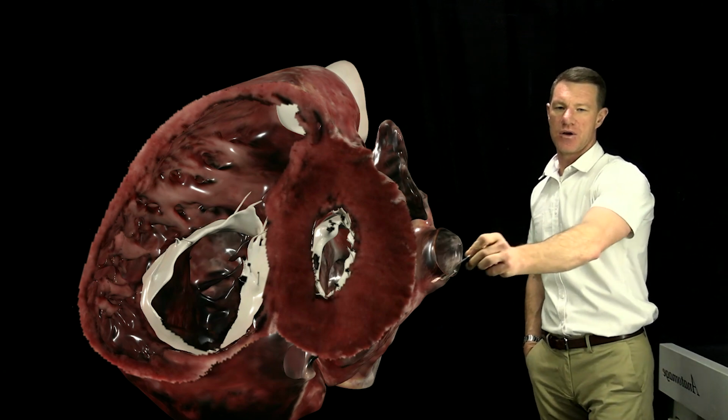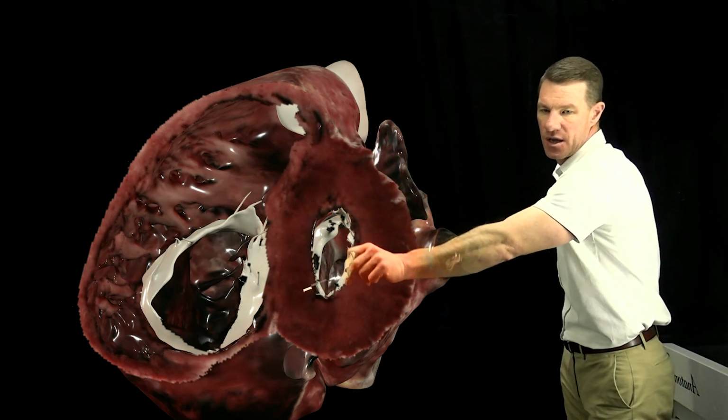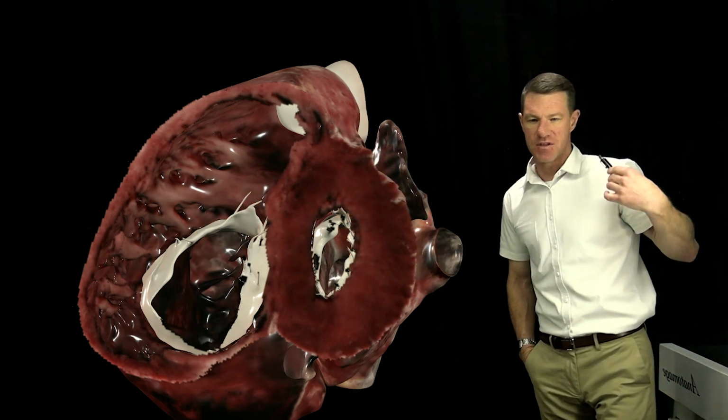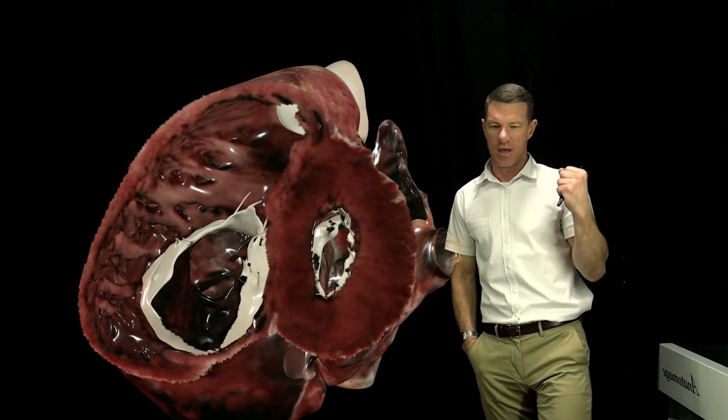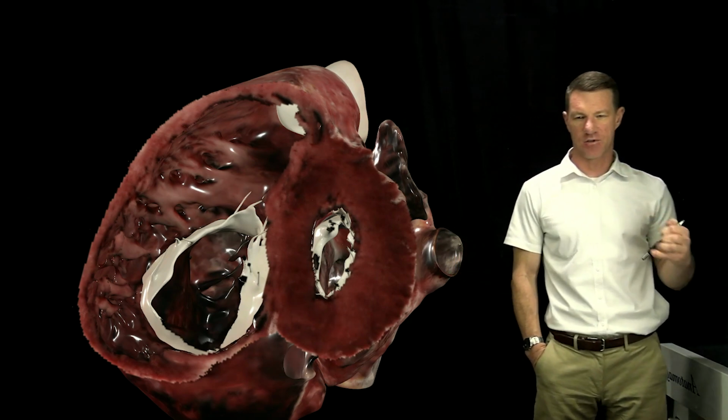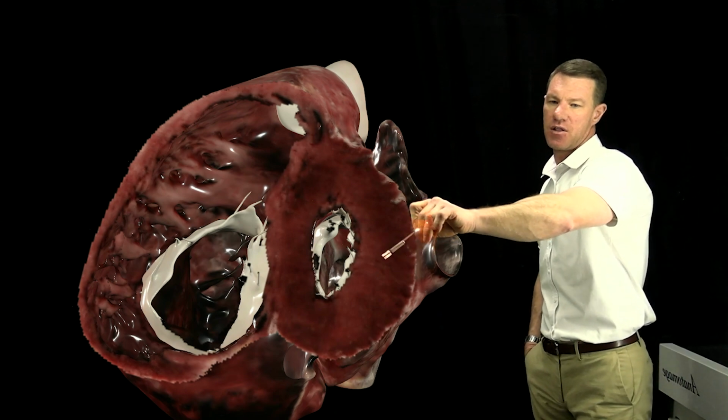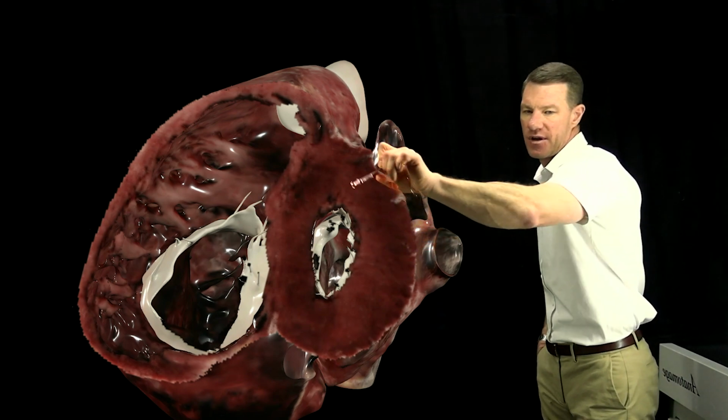pressure either. Now your left ventricle, on the other hand, does have to pump systemically throughout your body. So all of that resistance that it has to pump against involves a much stronger muscle. And so that's why we see this larger muscle here of the left ventricle.